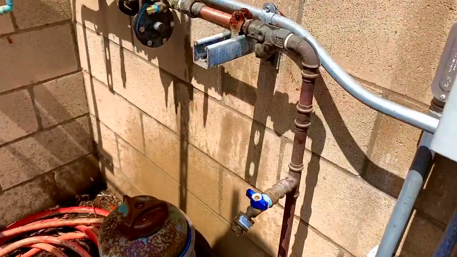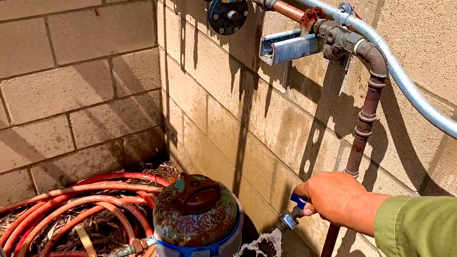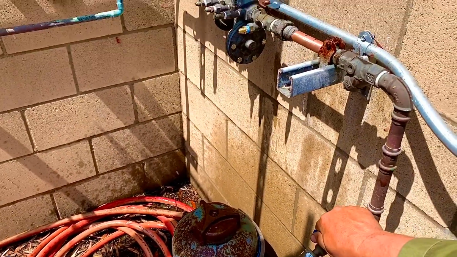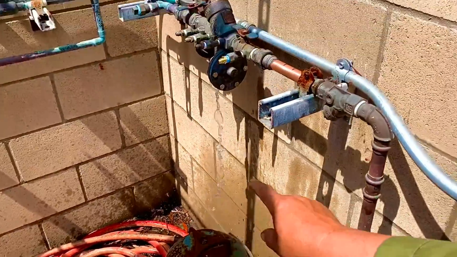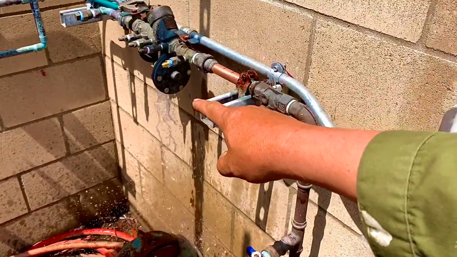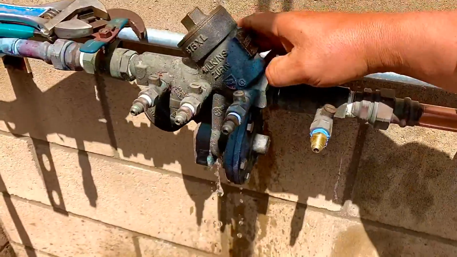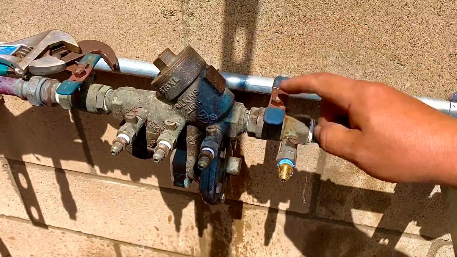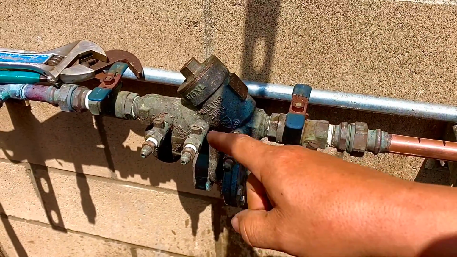And let's open this spigot and see what happens. Nothing. But as soon as I close the spigot, look at what happens. The backflow starts spitting back the water. So I have to shut the valve so it doesn't break the components inside.